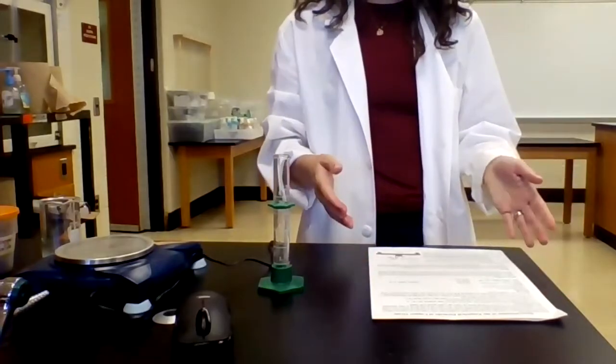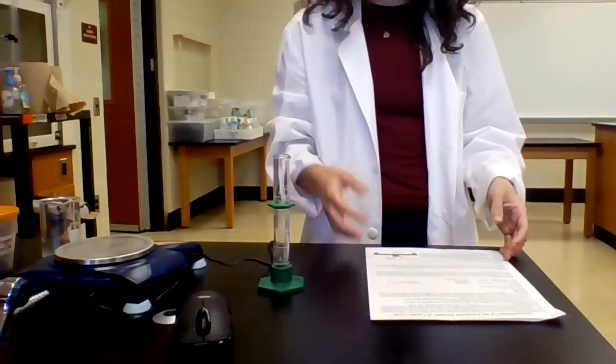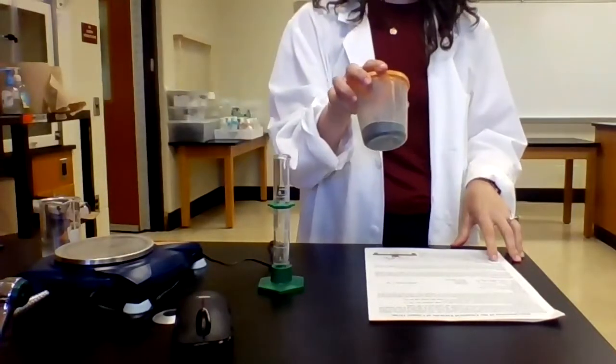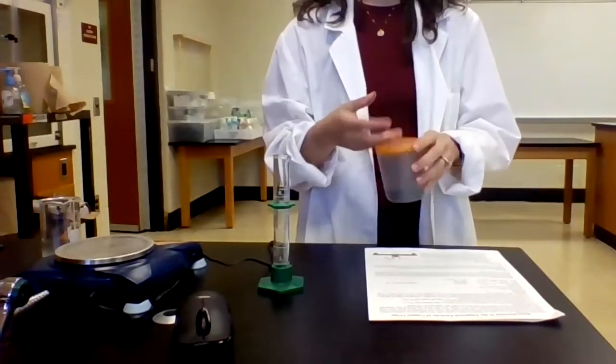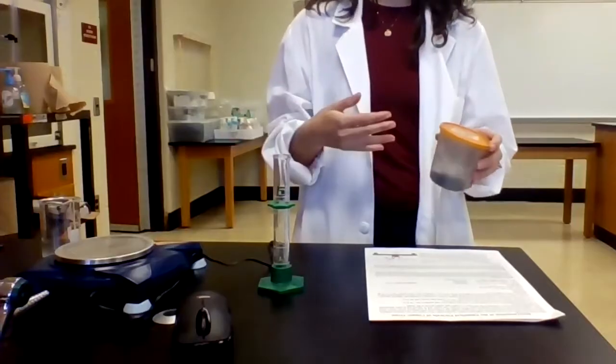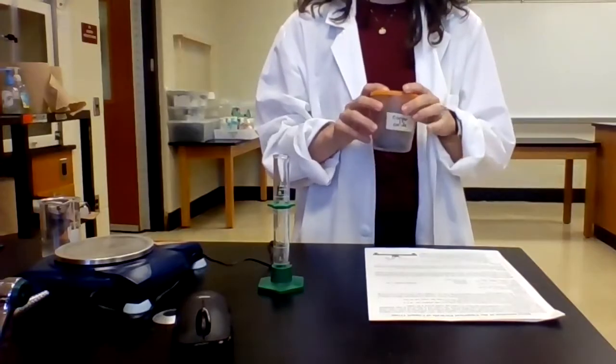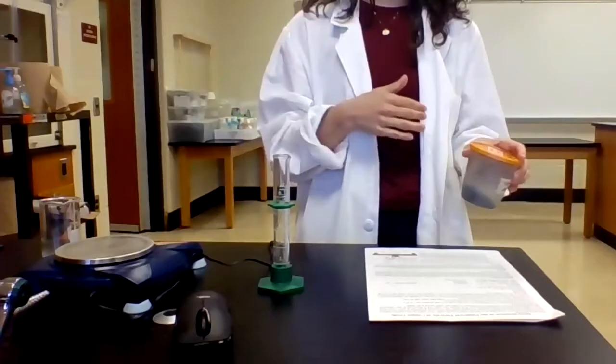All right, so today the experiment that we're going to do is we're going to try to determine the empirical formula of copper oxide. So copper, we know, can either have an oxidation state of +1 or +2. So we're trying to figure out if this copper oxide is CuO or Cu2O.